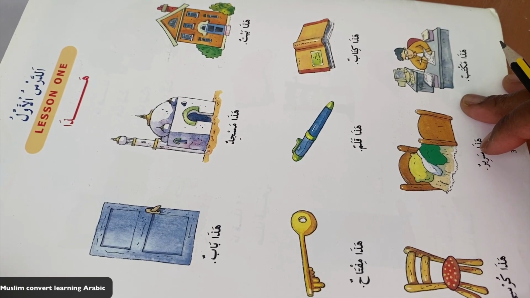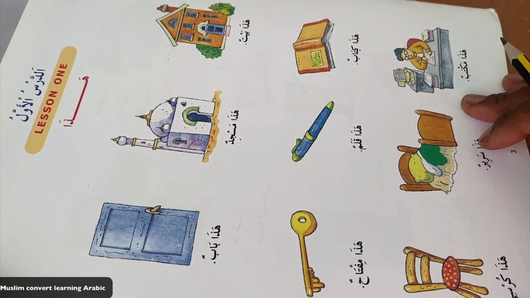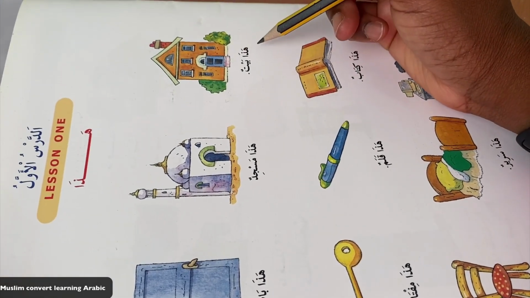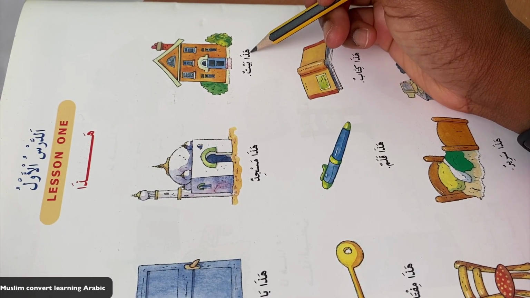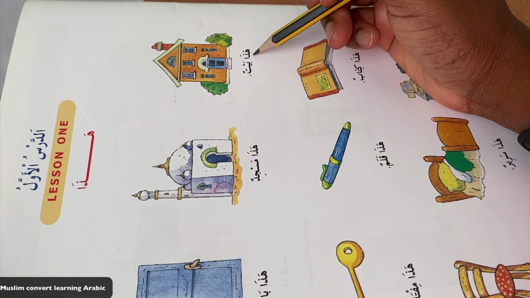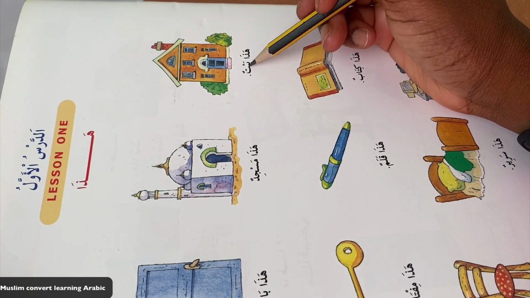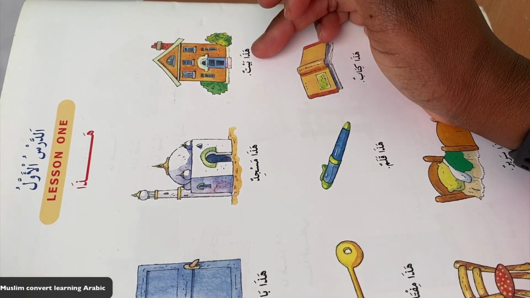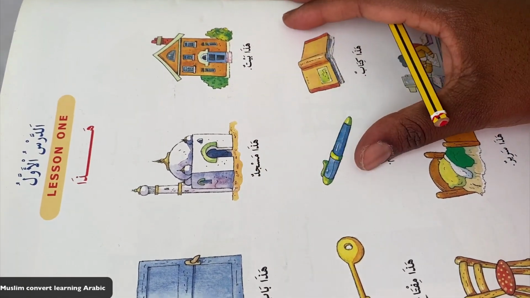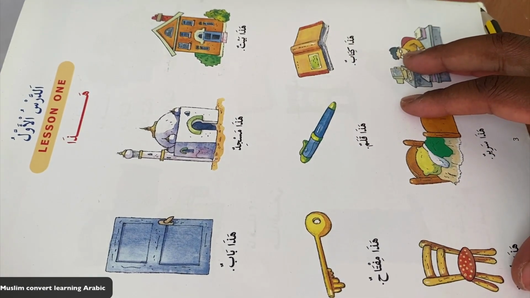So in this first lesson, there's this word here, hada, and I found out that it means this is. And Beit is a house, so this is a house. Yes, so this is what this lesson is all about and all it covers.